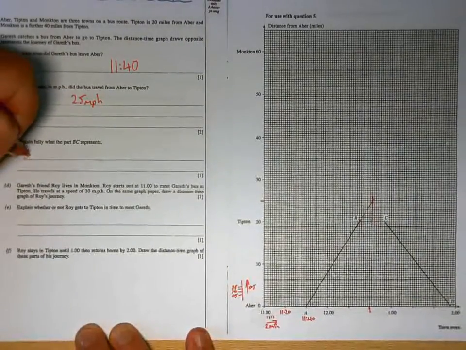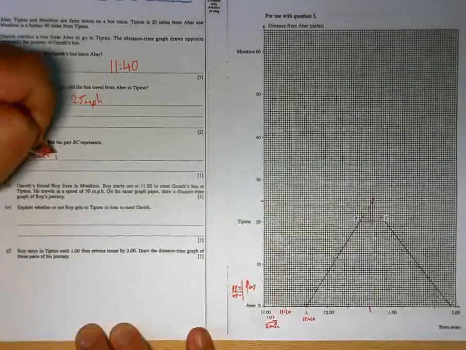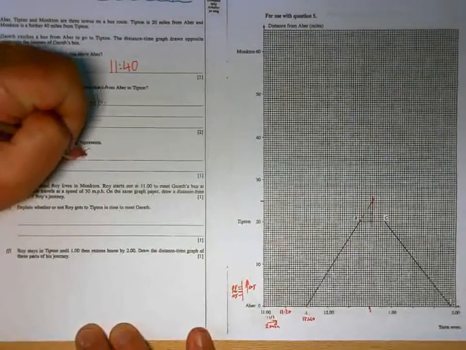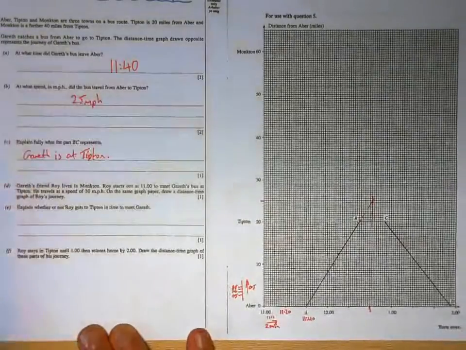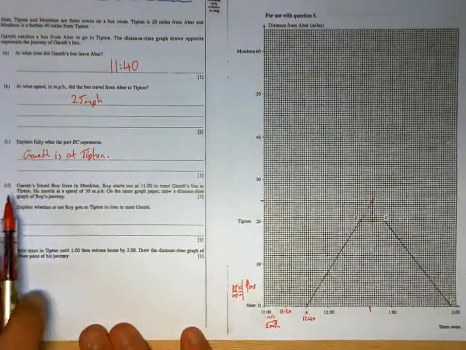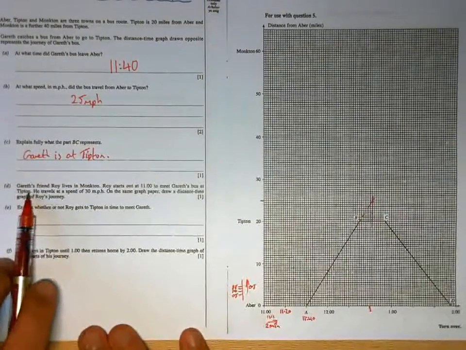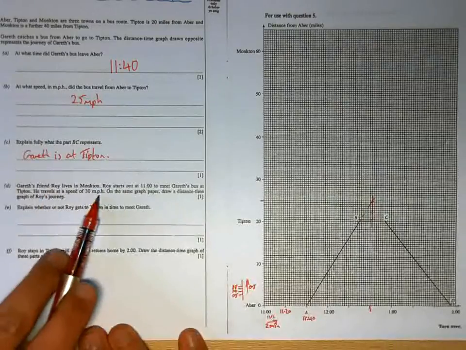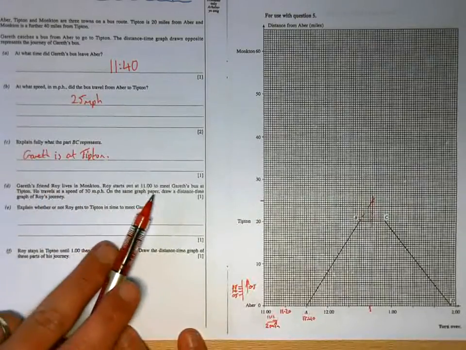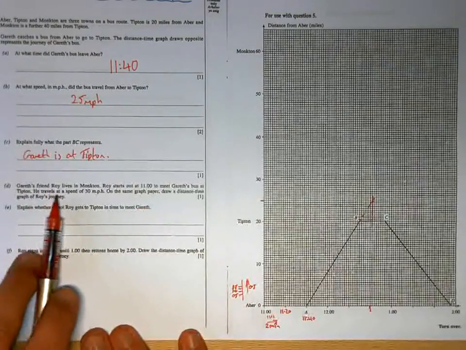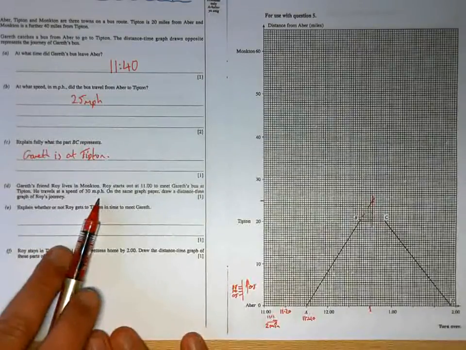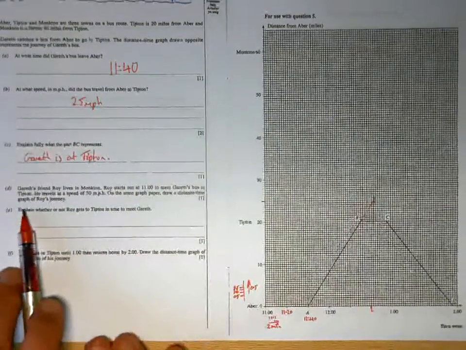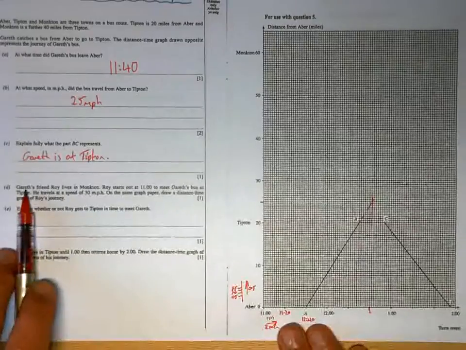So Gareth is at Tipton. Okay, Gareth's friend Roy lives in Moncton. Roy starts out at 11 o'clock to meet Gareth's bus at Tipton. He travels at the speed of 30 miles an hour. On the same graph paper, draw a distance time graph of Roy's journey.